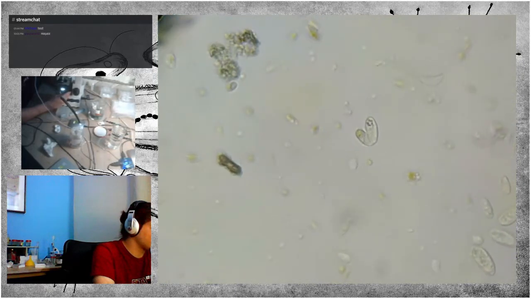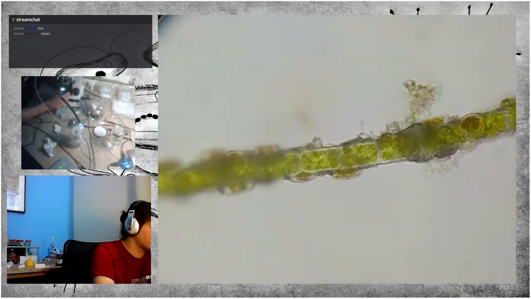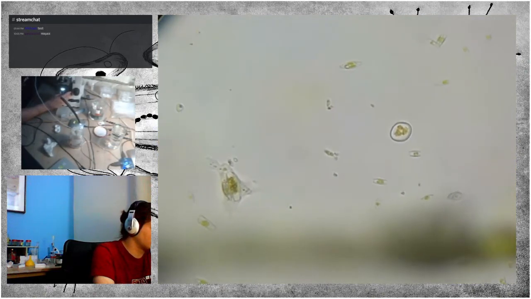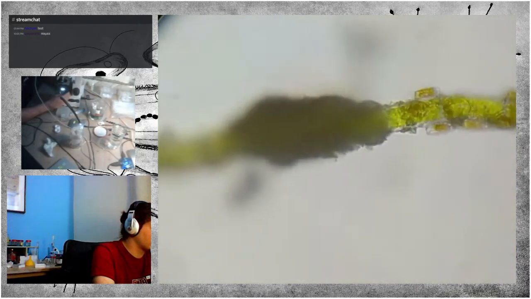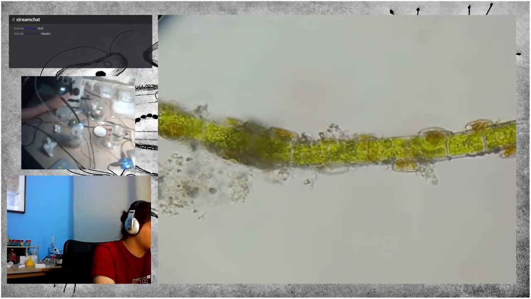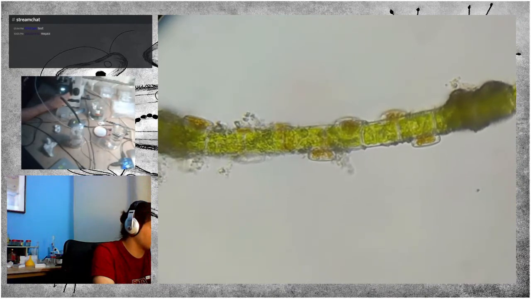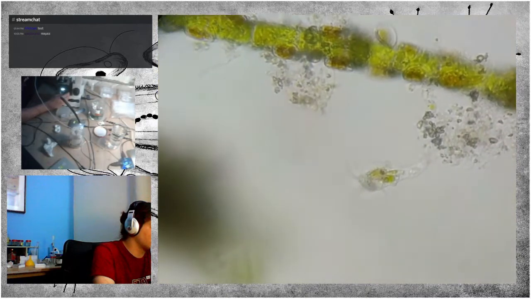Here are two ciliates again in conjugation. Here is another species of diatom. I haven't seen any of those diatoms that are latched on the filamentous algae moving.